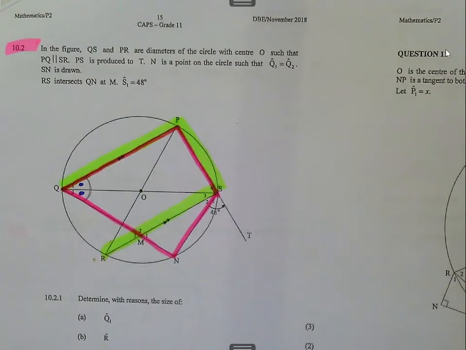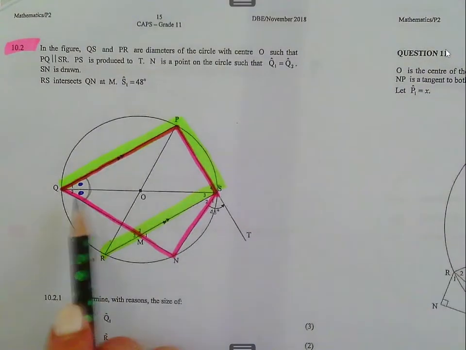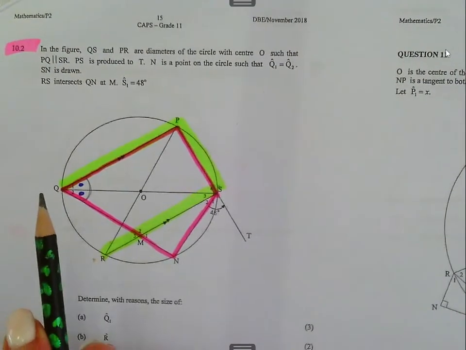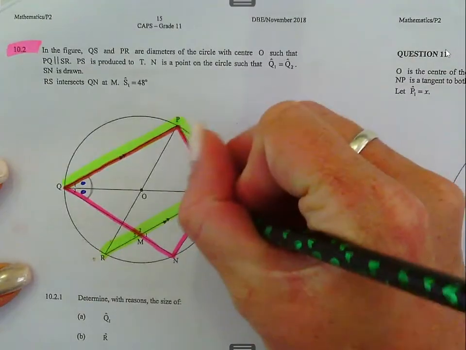Do you see that angle Q is one of the interior angles of the pink cyclic quad? Can you all see? Which would mean that this angle has a supplementary angle. And the angle that's supplementary is going to be this whole angle here.